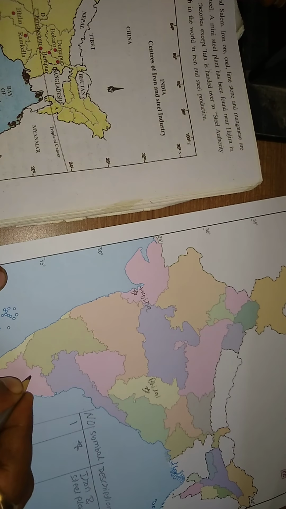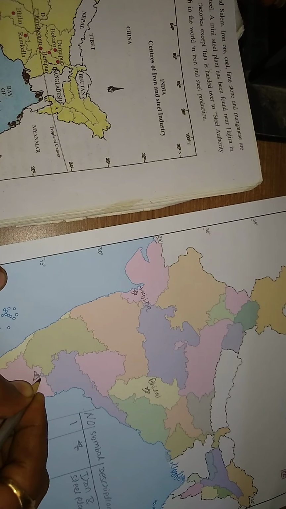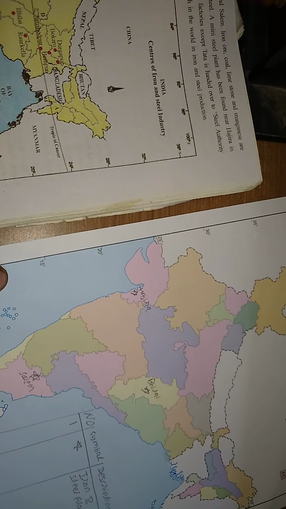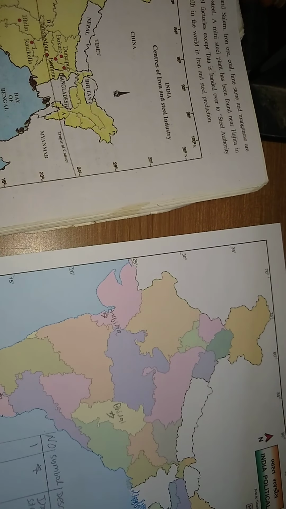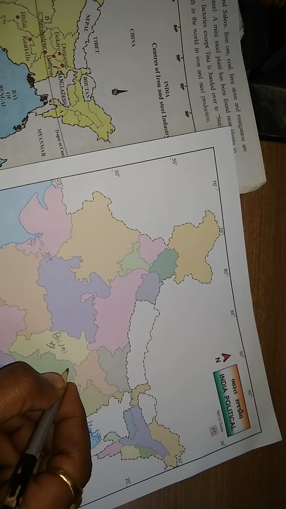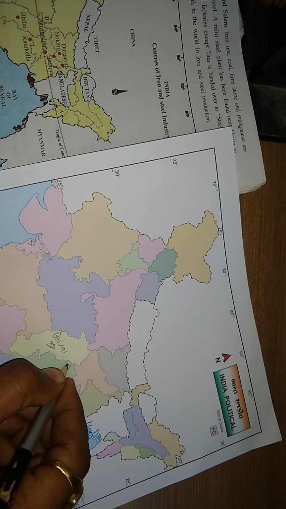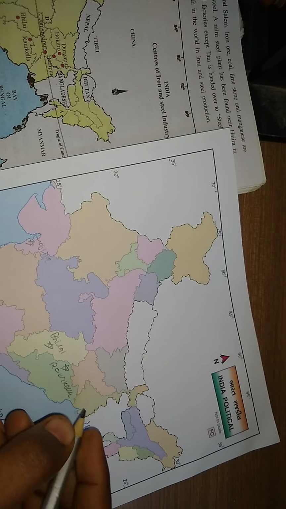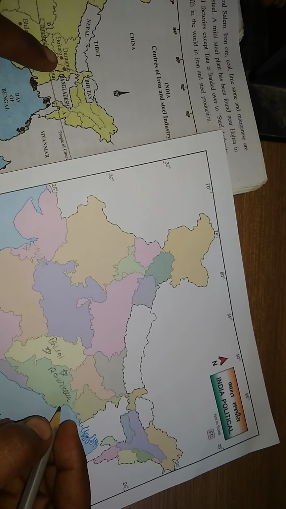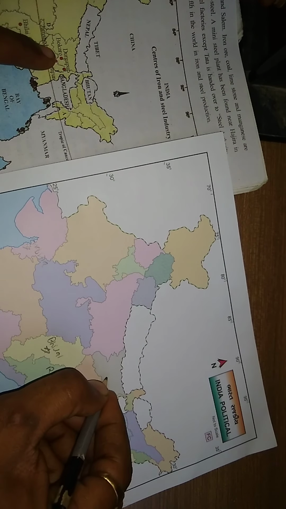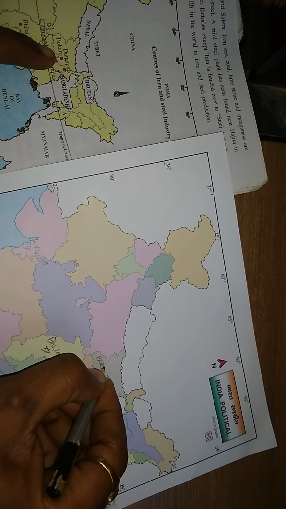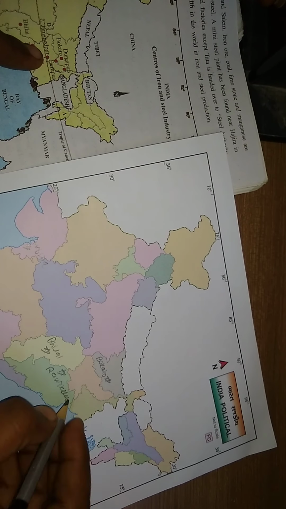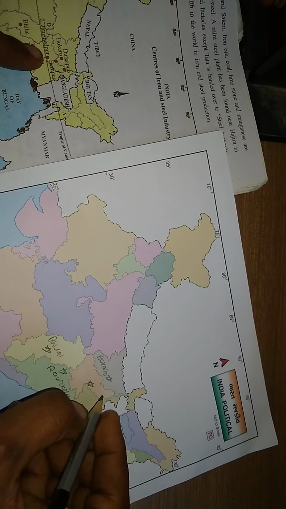In Tamil Nadu we point out Salem. Then in Orissa we point out Rourkela. Then in Bihar we point out Bokaro. And in Jharkhand, Jamshedpur, which is important, can be asked in this exam, very important.